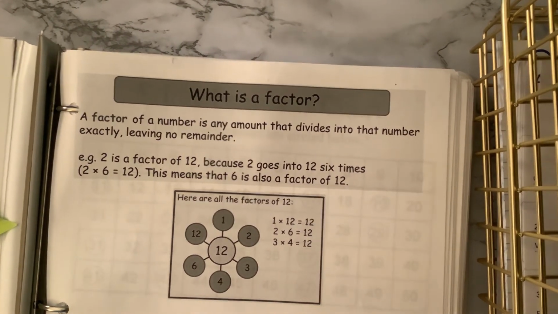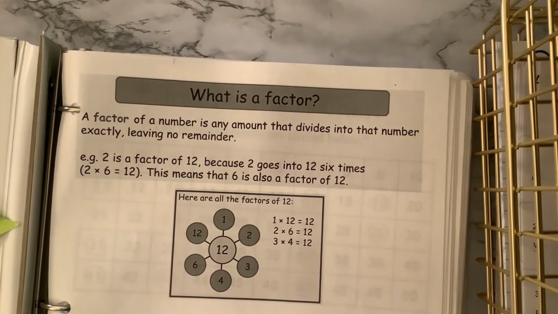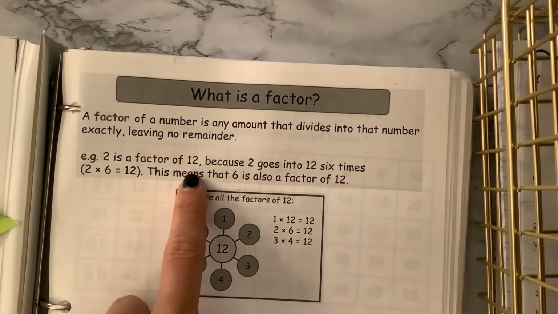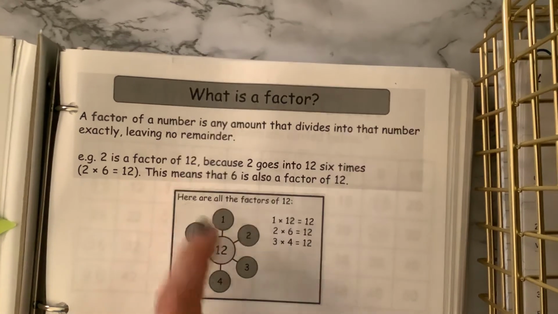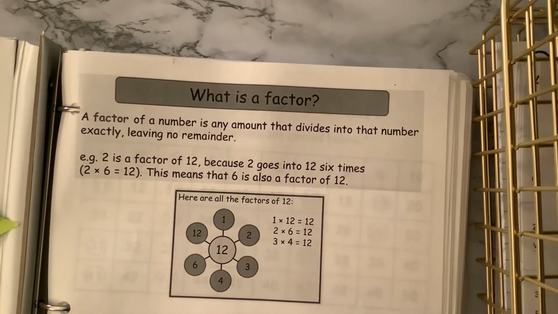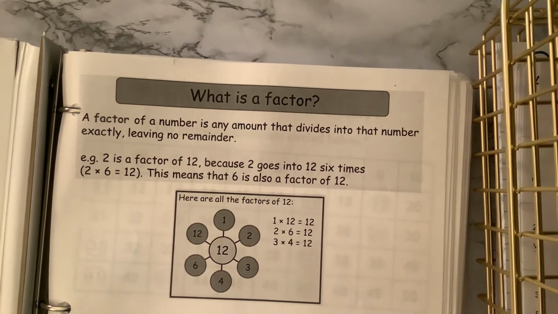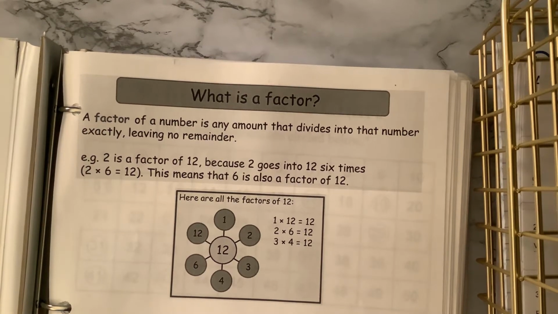So again, another way to think about this is if you can divide a number by something, then that something is a factor. If you can divide 12 by 3, then 3 is a factor, okay? 5, for example, would not be a factor of 12 because you cannot divide 12 by 5 and get a whole number. You end up with a remainder, okay?